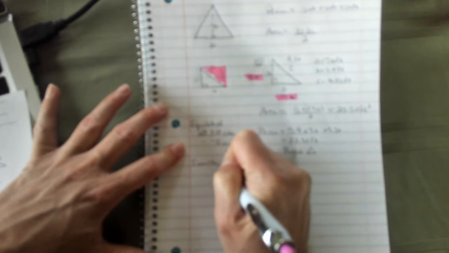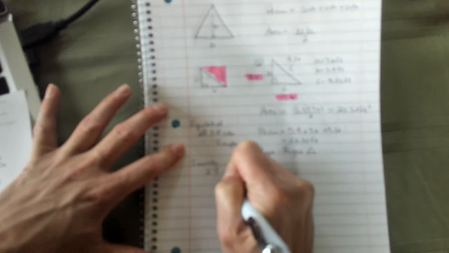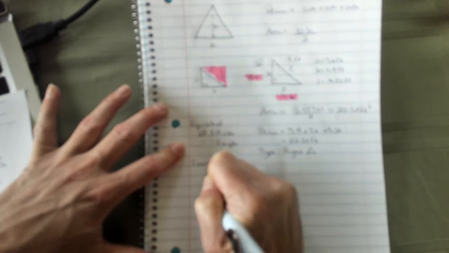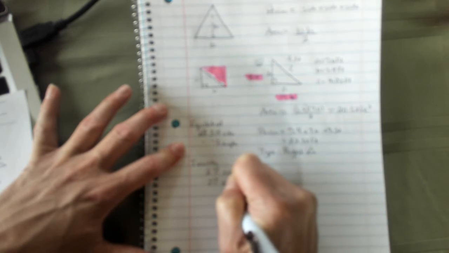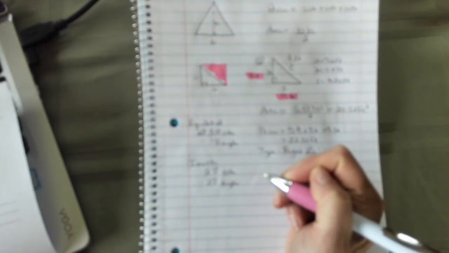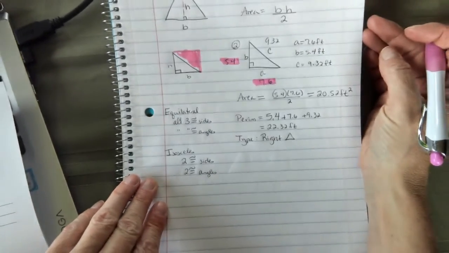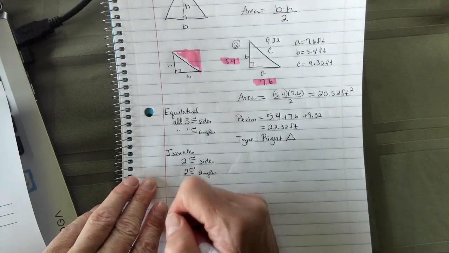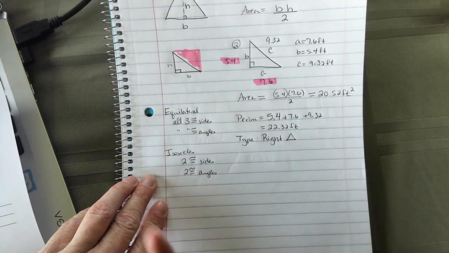Isosceles means 2 congruent sides and 2 congruent angles. That will clear up, I promise, I hope. Yes. Those are pretty much the three that we're going to be using.